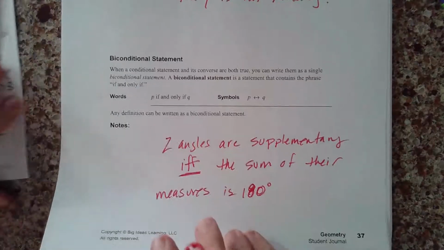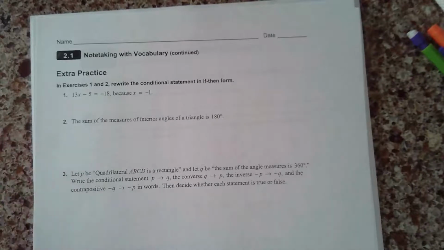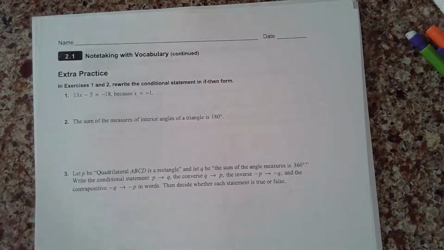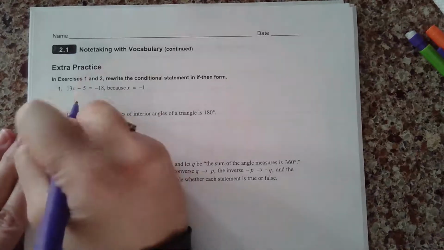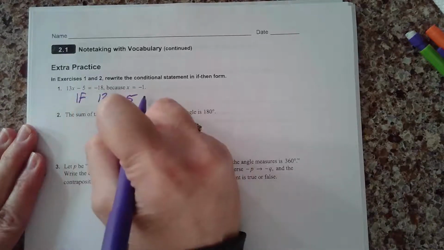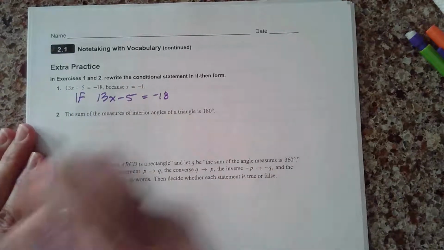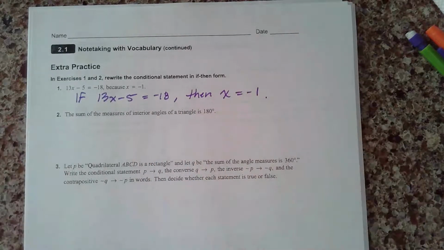All right, this video is getting a little long, so I don't want to do a ton of stuff, but I thought I'd go over a couple examples on the extra practice and then maybe give you guys an opportunity to try to do the rest on your own. So the first one says, rewrite the conditional statement in if-then form. All you're really doing is just putting the if and the then in front of it. So I'll do the first one: if 13x minus 5 equals negative 18, then x equals negative 1. So this is obviously a very math one. That's what they mean by just writing it in if-then form.